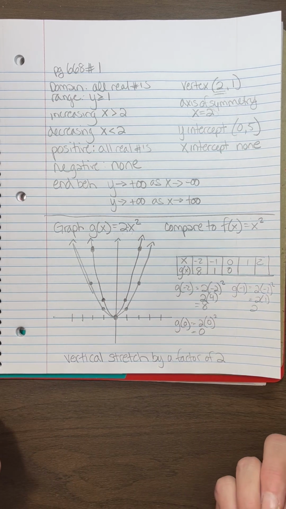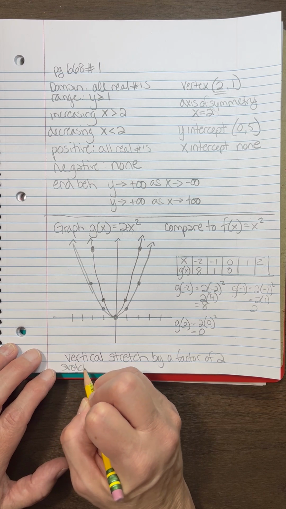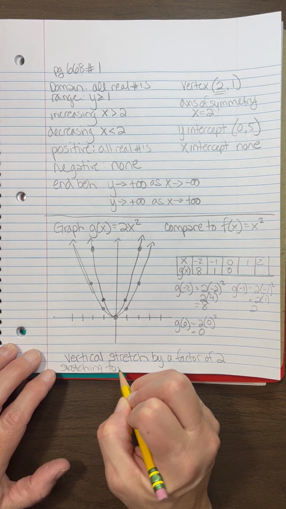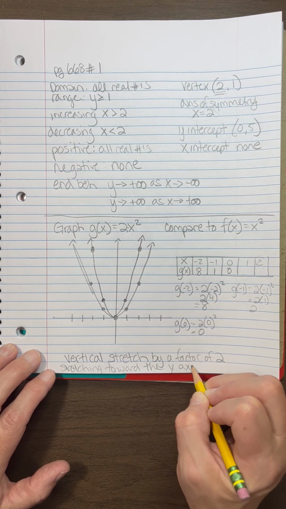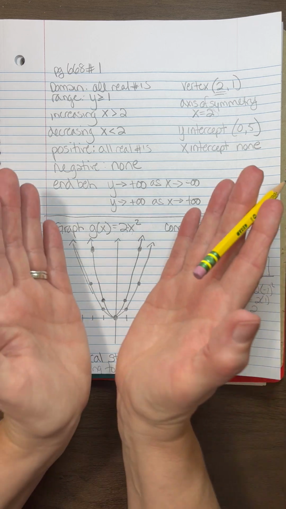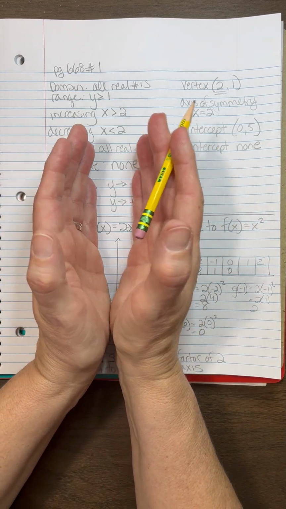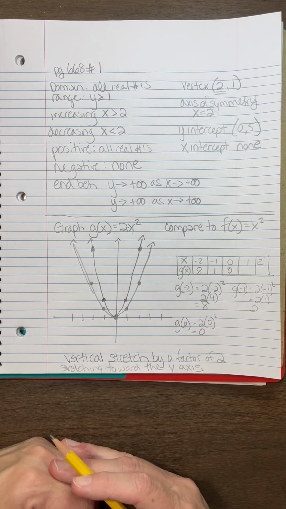And think about what that means. It's stretching toward the y-axis. So that's why it's skinnier. That's why it's thinner, because it took that f of x and it stretched it towards the y-axis. So it stretches it in and makes it skinnier.